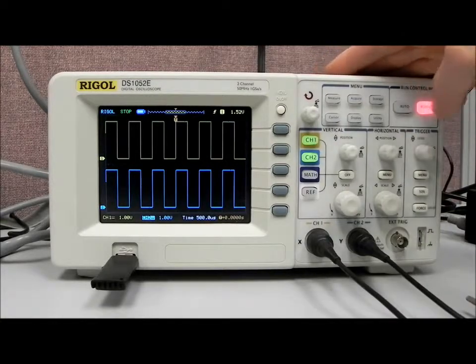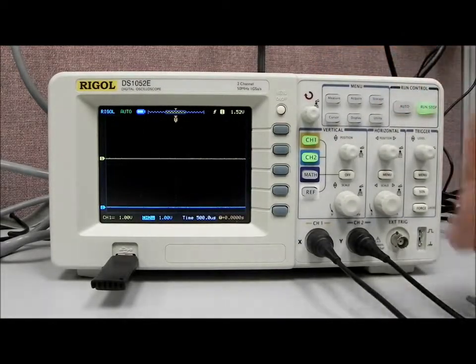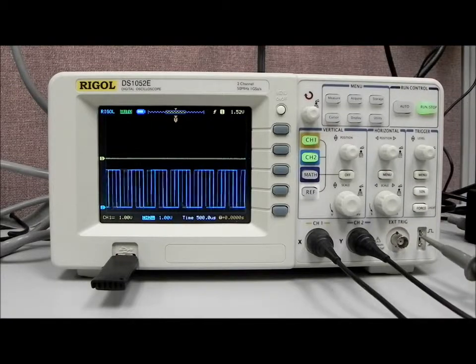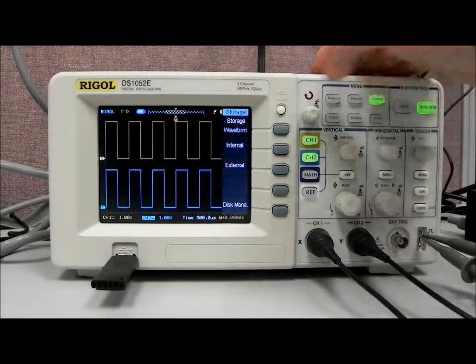And let's get back to where we were and take a look. Now let's store it as a bitmap.